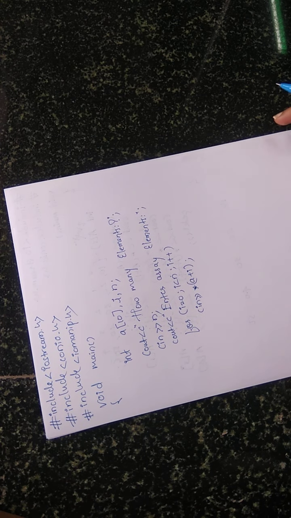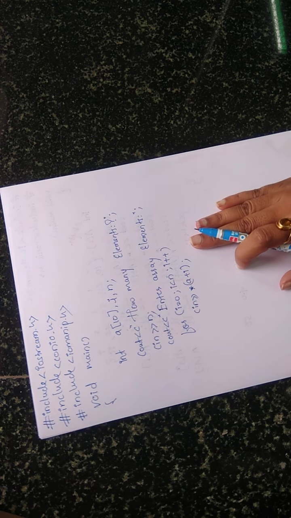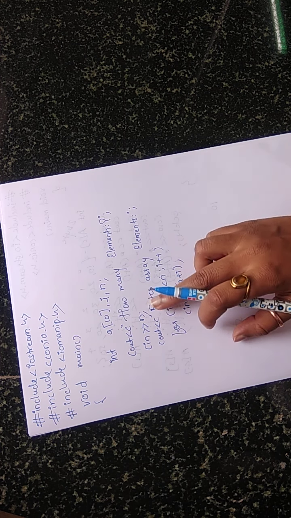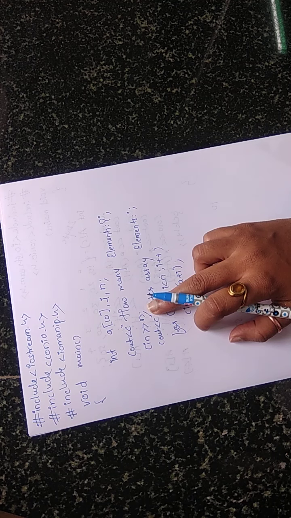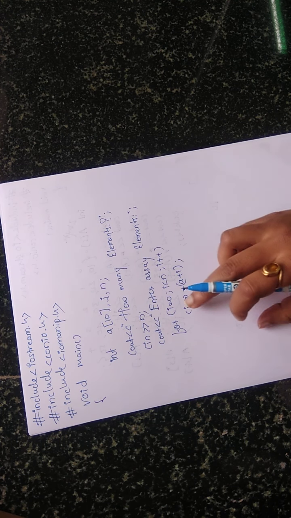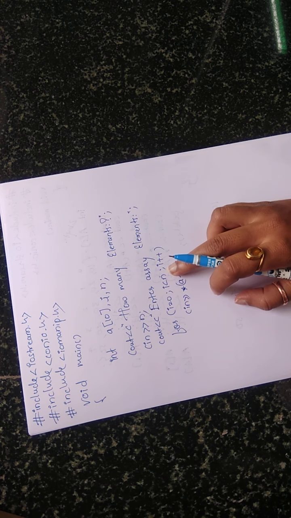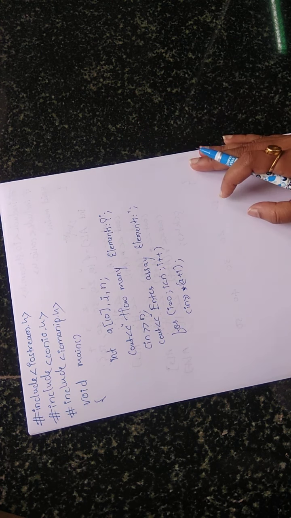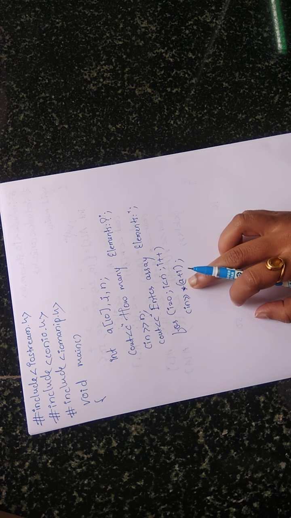Similarly, here in this program, we are not assigning any values to the array. We are asking the size from the user, and we are reading the values from the user using the loop. For that reason, the i value keeps changing, and that value we have to add to the constant pointer variable.